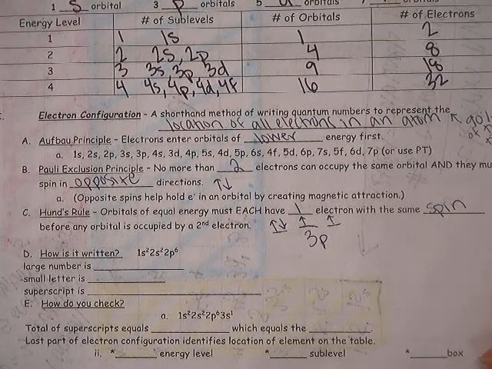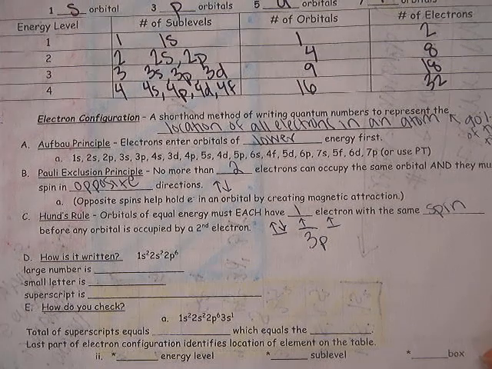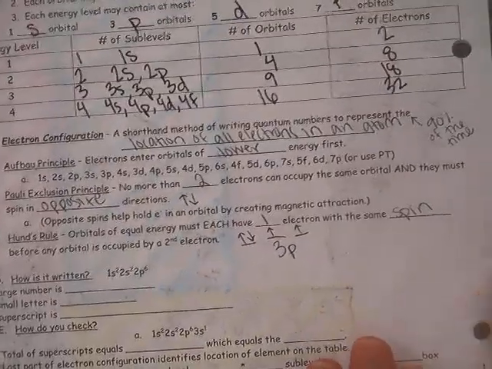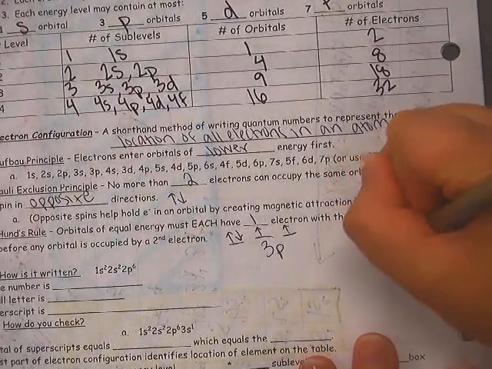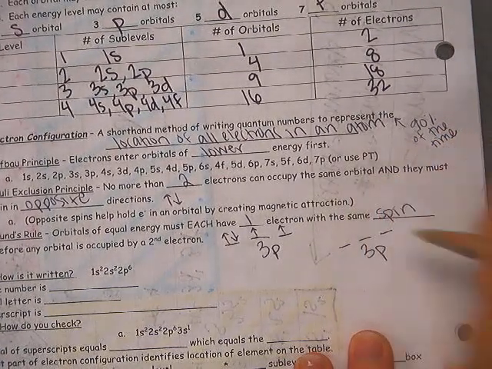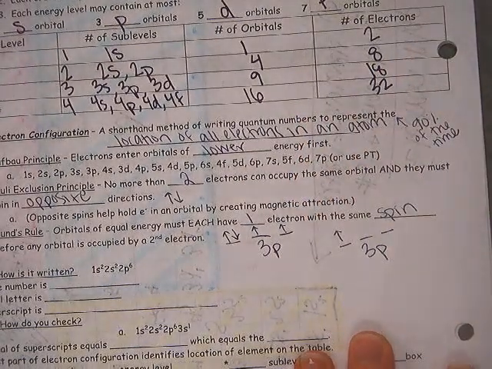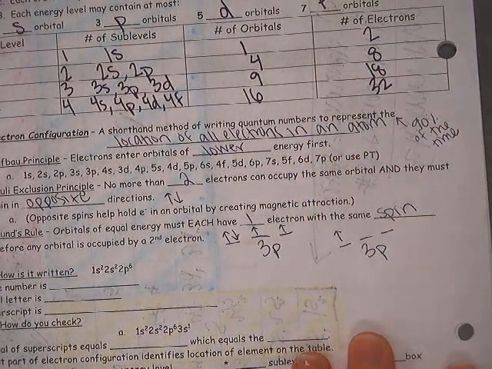Question? I had a question about the orbital diagram. What happens if there's less electrons than there are orbitals? Good question. So if I did that same 3p orbital, and let's say I only need to have 1 electron, then I would just draw the 1 electron, but you would still draw those 2 empty lines to represent your 2 empty orbitals.